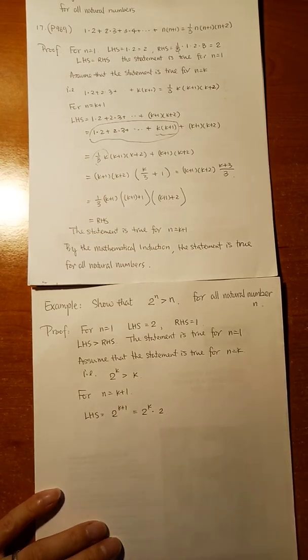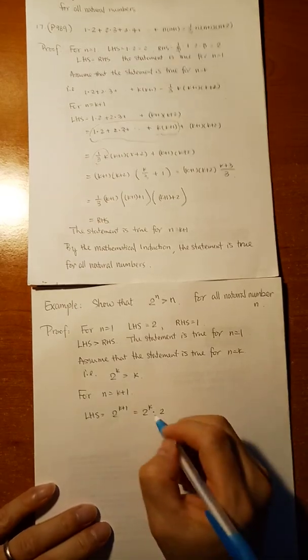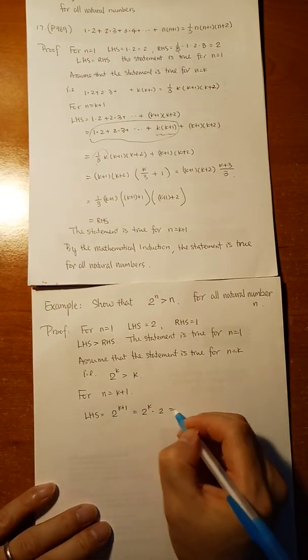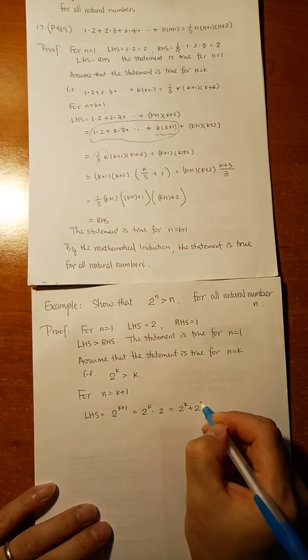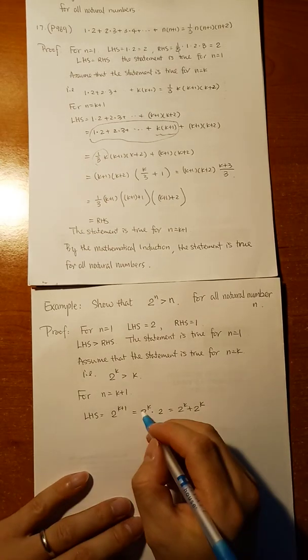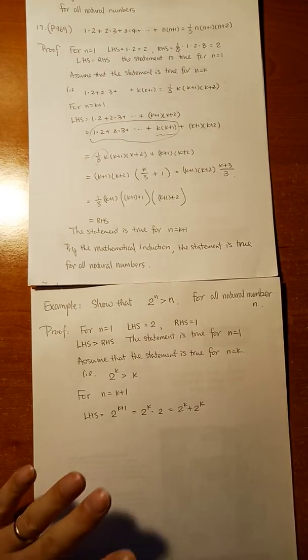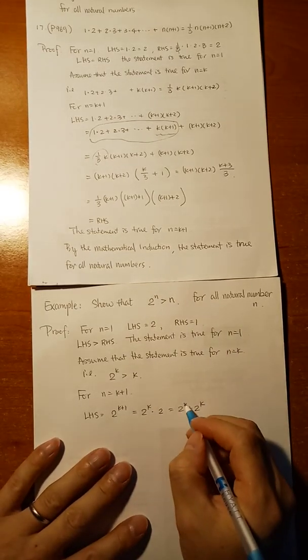Power k plus 1 means you have an additional copy of 2. 2 times 2 to k is 2 to k plus 2 to k. Okay? So now we have 2 to k.